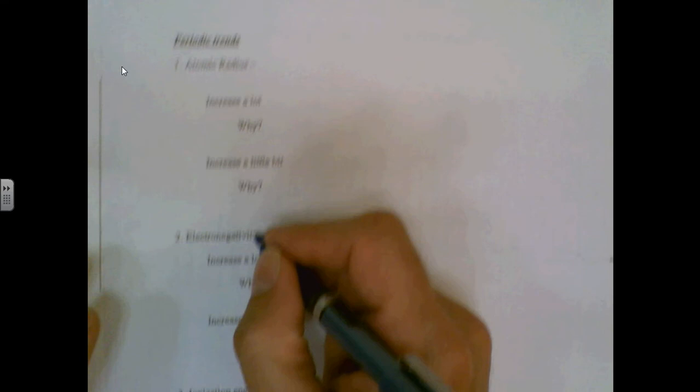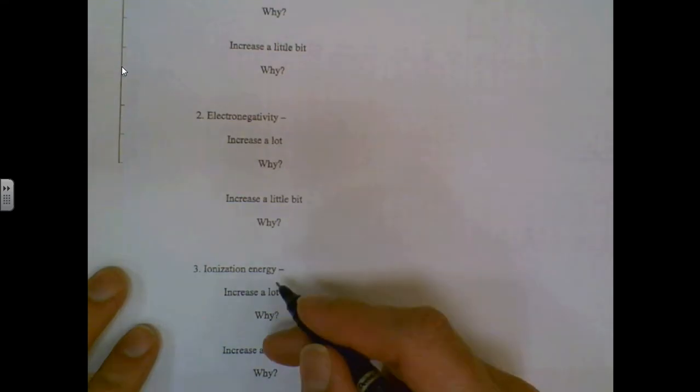We're going to talk about 3 trends on the periodic table. Basically, for each one, we want to know, does it increase as you move to the left or to the right on the periodic table? And does it increase as you move up or down on the periodic table, and why? Our 3 trends are atomic radius, electronegativity, and ionization energy.